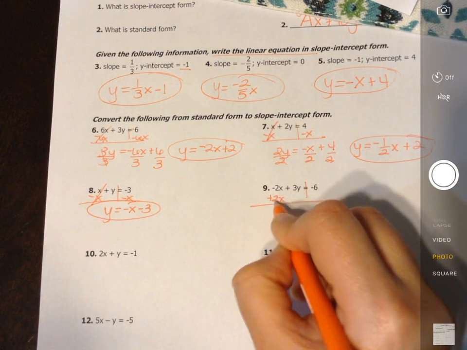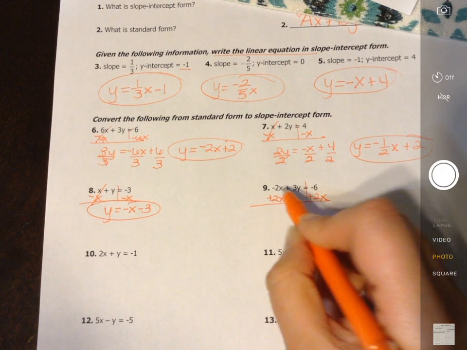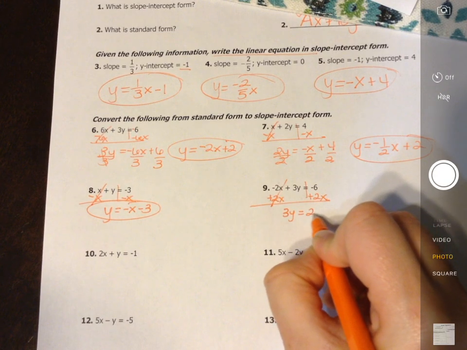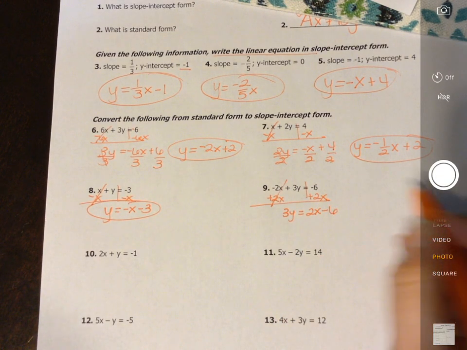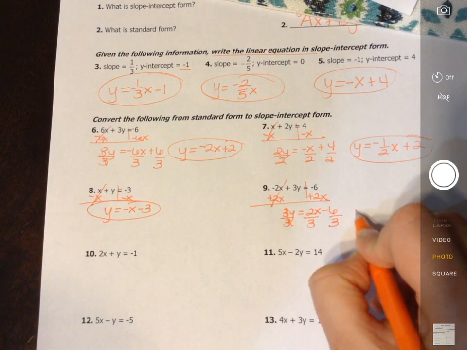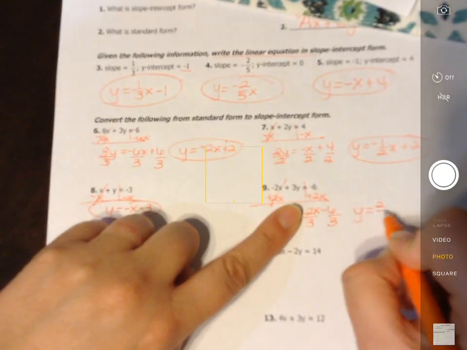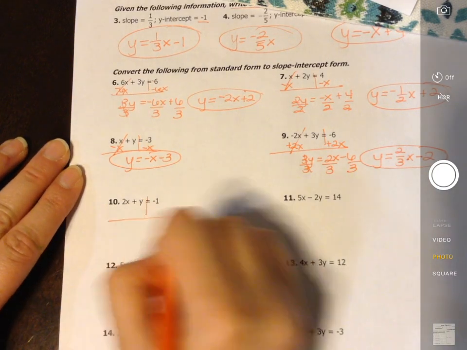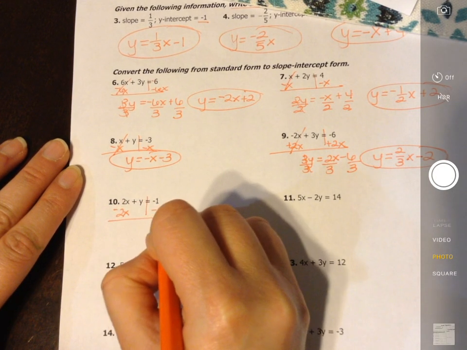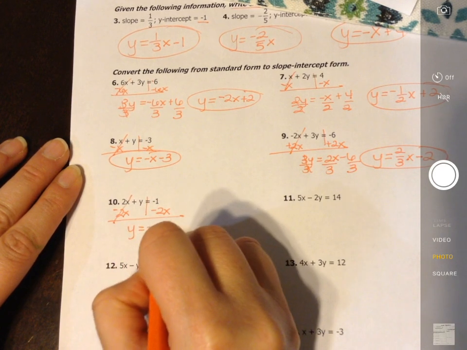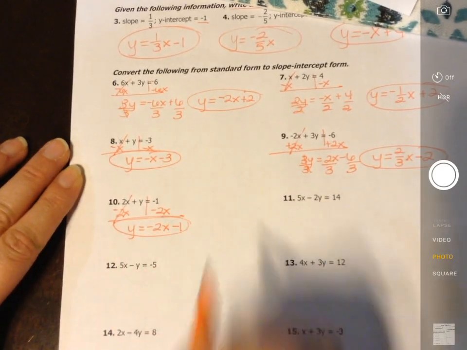Add 2x this time because we want to do the inverse there. That way this equals 0. I'd be left with 3y equals 2x minus 6. I will then divide everything by 3. So y will equal 2/3 x minus 2. Number 10, I will subtract 2x from both sides. 2 minus 2 cancels. I'm left with y equaling negative 2x minus 1.